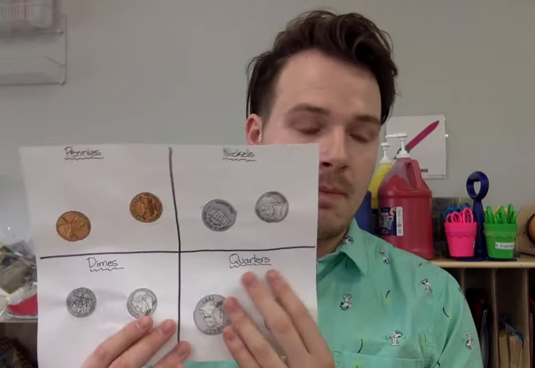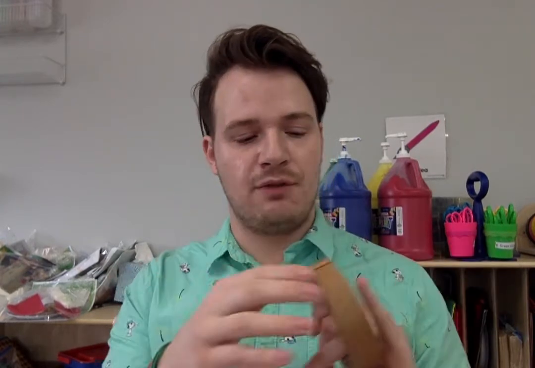I did mine on paper. What you could also do, if your parents have some tape at home, is a big sort on your table and make a T with the tape to make four sections, so you can separate the coins out that way too. This activity is really fun, and it's helpful because you also get to work with money, which you'll be using for the rest of your life. So it's a great activity to start with.